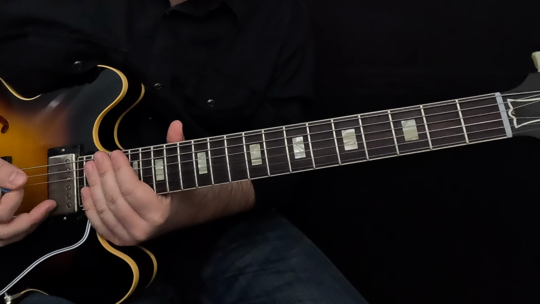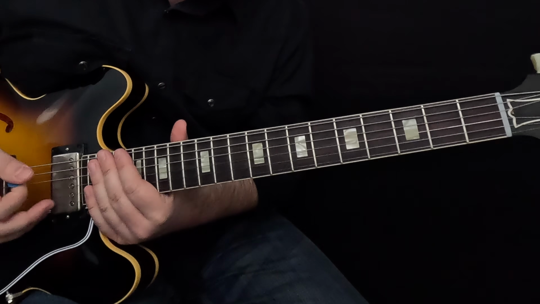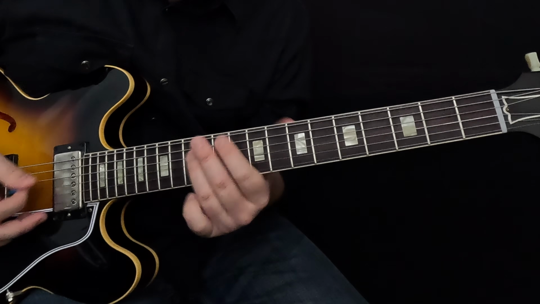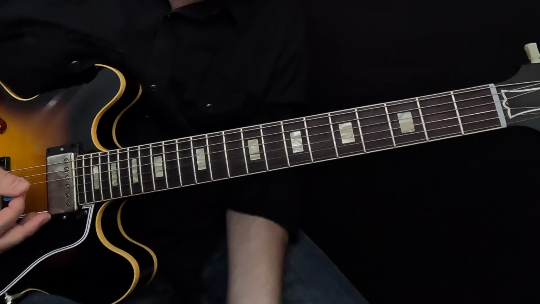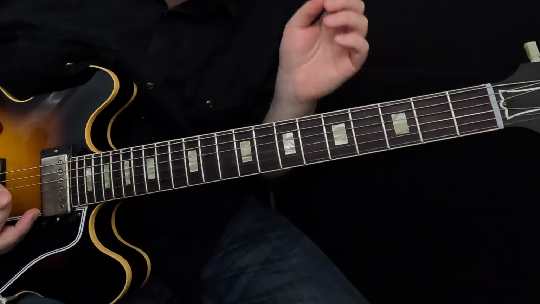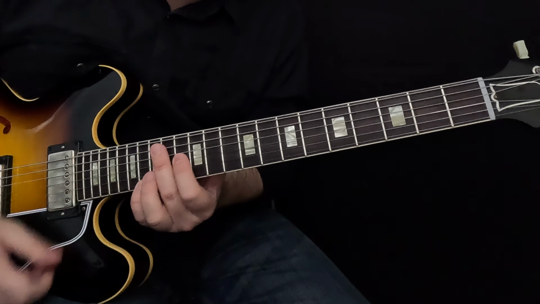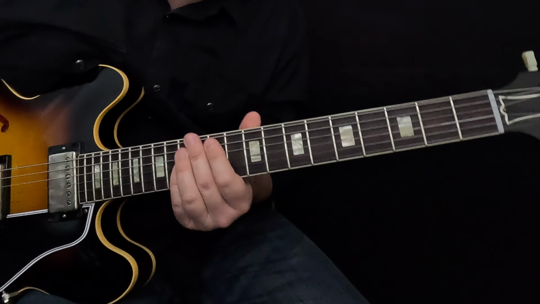Can I play all my major thirds of my B flat dominant seventh chord, which would be all the D notes? Can I find those things one note at a time? You can even play octaves or unisons, that type of thing. Two notes at a time is going to be our intervals.